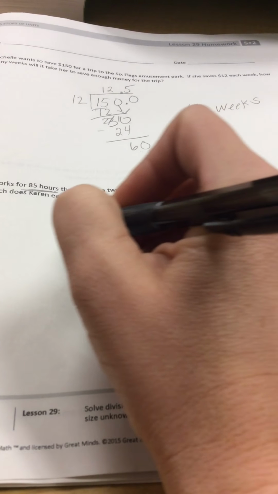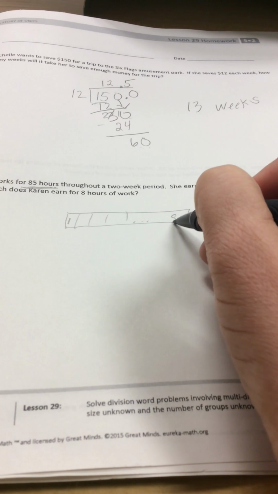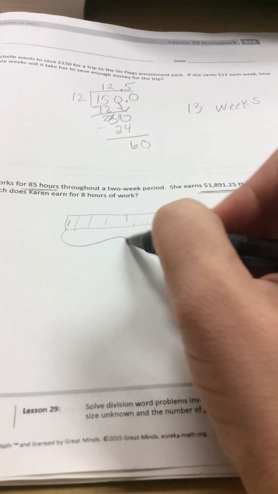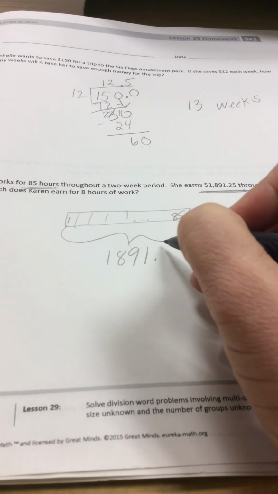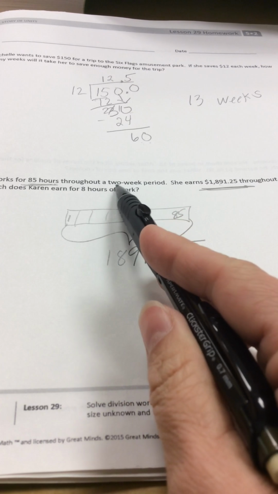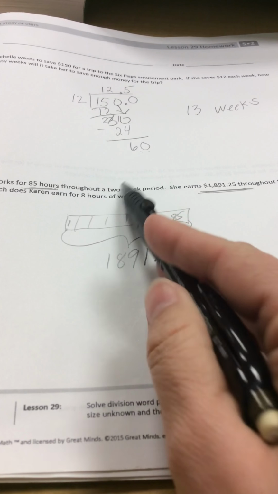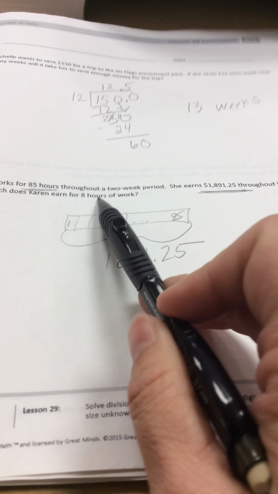This would technically be 1 dot dot dot to 85, and we need to solve for 1. So it doesn't really matter that it's a 2-week period, because we want to know how much she earns for 8 hours.